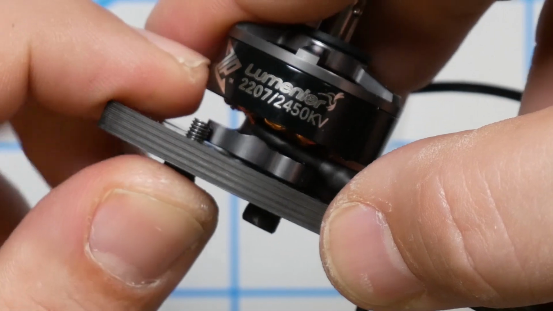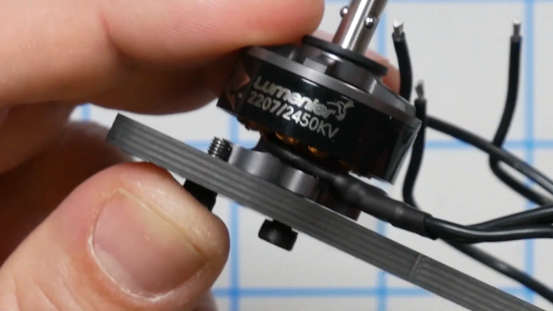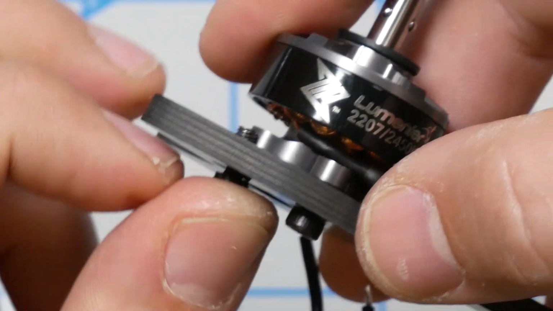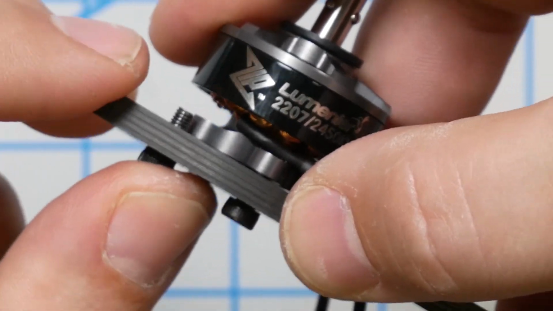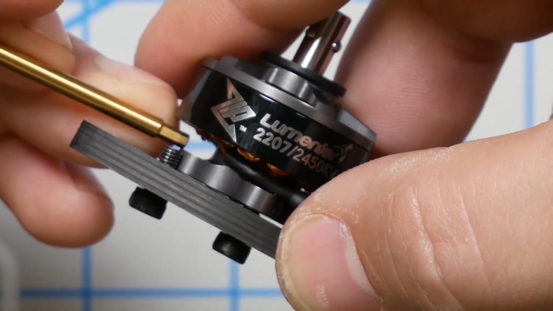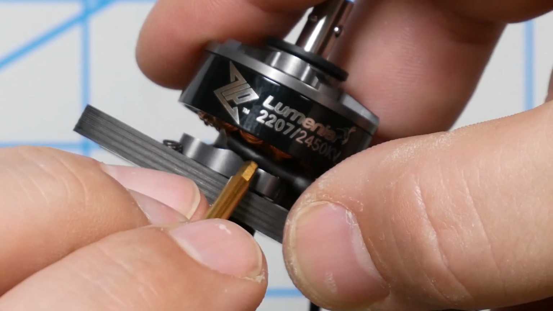I want it to be just a little bit shy of the motor base. The reason for that is that if it sticks up too far, it can touch the motor windings and damage the motor. Now, that's not really a risk here. You can see that I have a couple millimeters of space between here and the motor winding, but I would be a little bit concerned here.